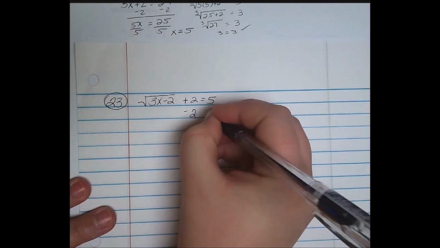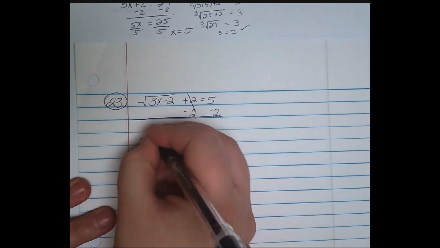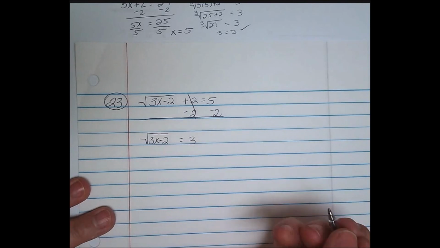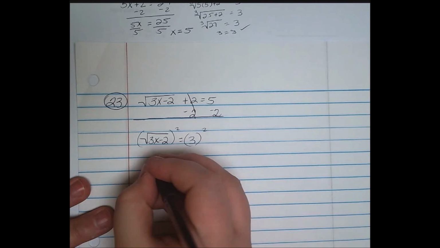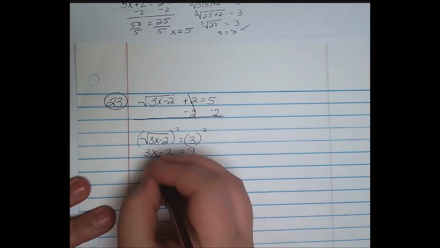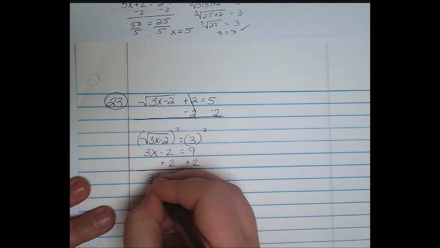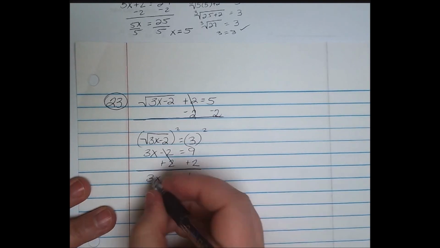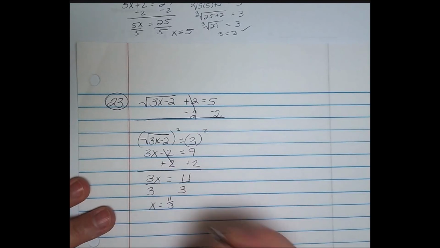So I'm going to subtract 2 from both sides, which would give me the square root of 3x minus 2 equals 3. So now I square both sides to get 3x minus 2 equals 9. Add 2 to both sides. Now we're working on solving. That gives us 3x equals 11. Divide both sides by 3 to get x equals 11 over 3.